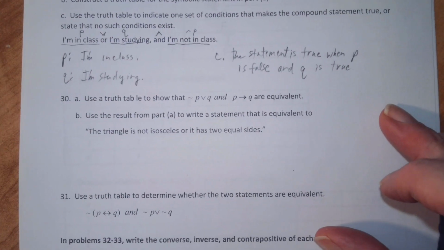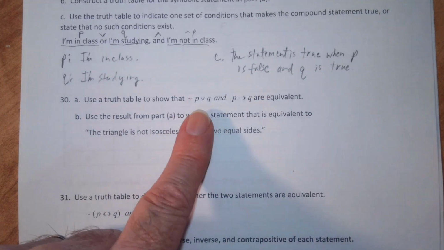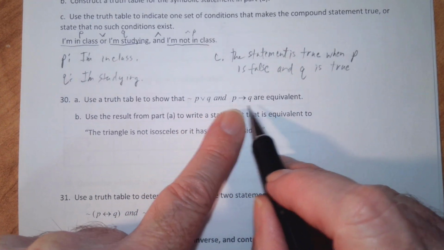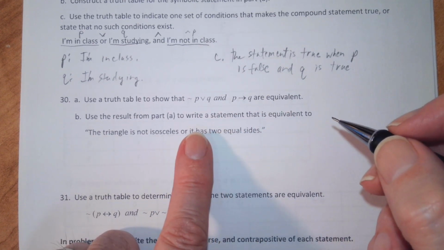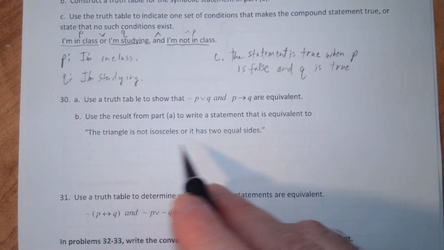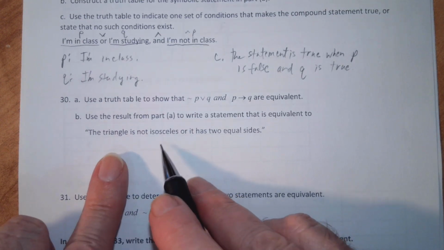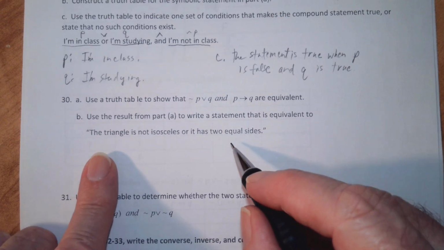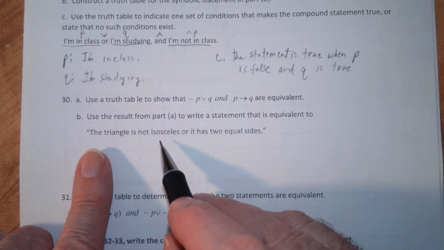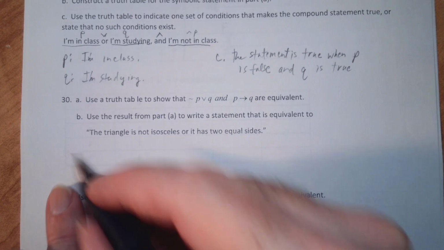Number 30, use a truth table to show that not P or Q and P implies Q are equivalent. All right, and then we'll use that to rewrite this sentence. So actually we can go ahead and do this part. We'll go back and show that these are equivalent. So the triangle is not isosceles.